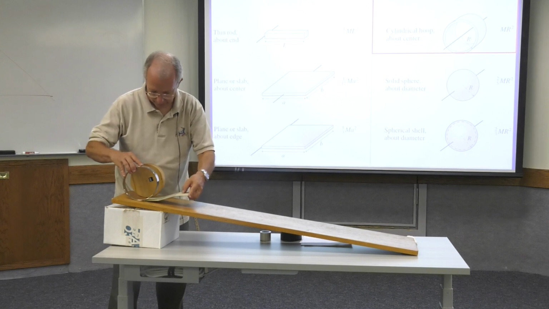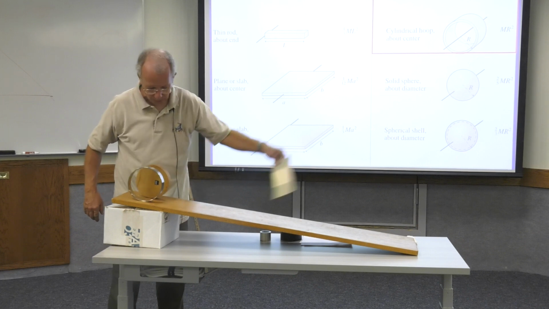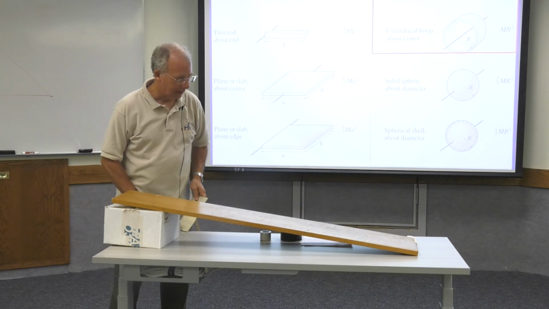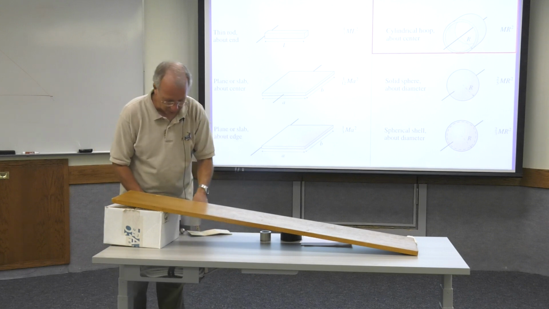Hope they don't smash into each other. All right, so hoop versus disc. Ready, go. Okay, the disc. All right, let's do different sizes.